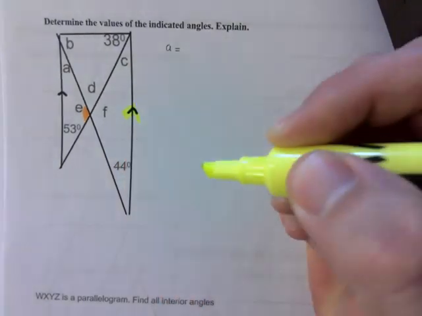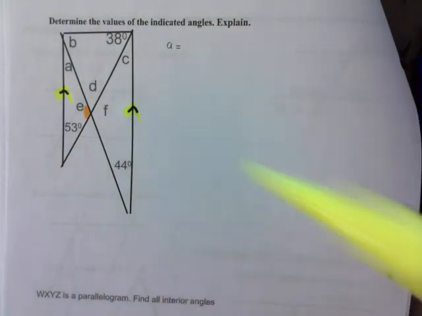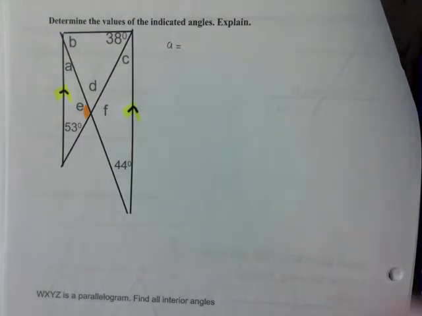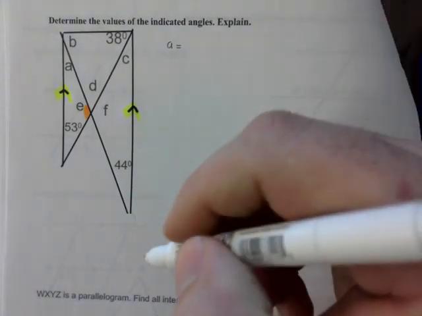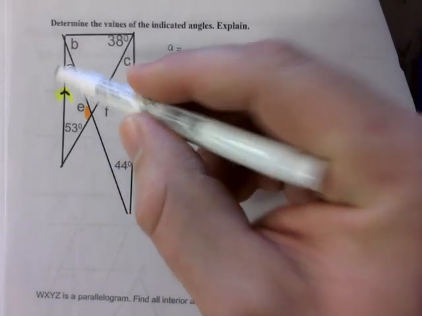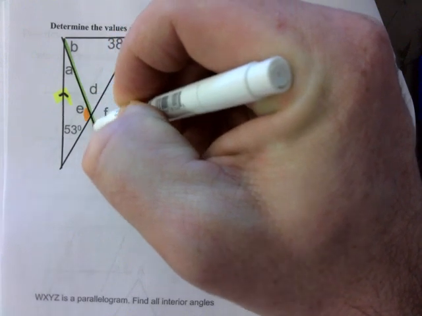Sorry about that. So we've got these two parallel lines there, and you can only travel one transversal at a time. So if you're thinking A, I would say, let's travel along the transversal connecting to the other parallel line.